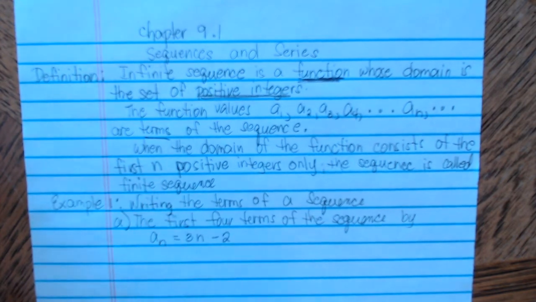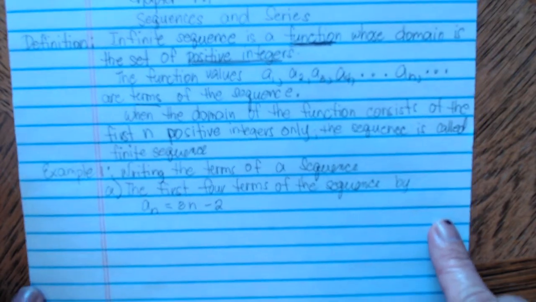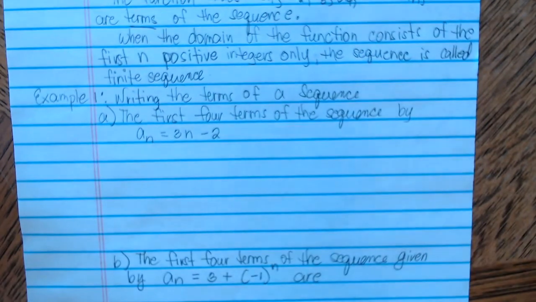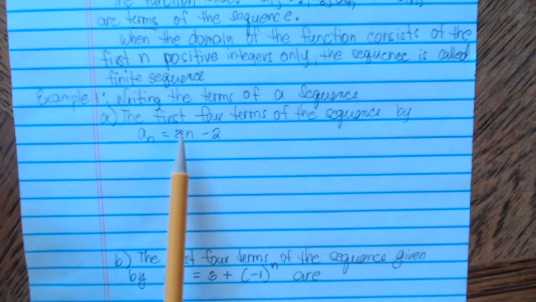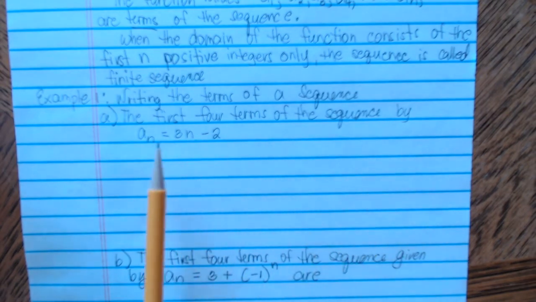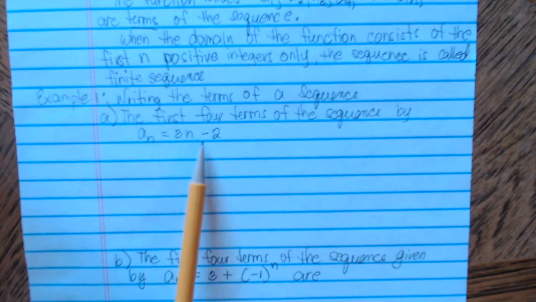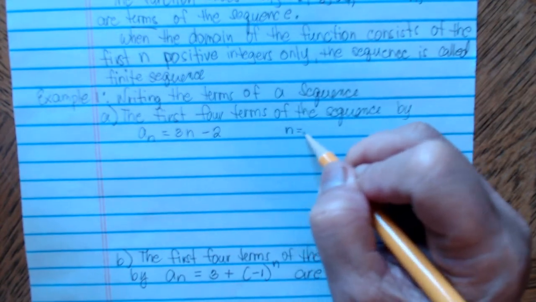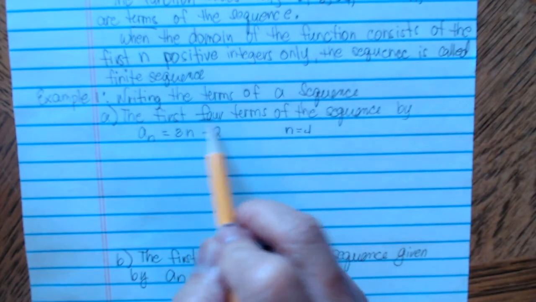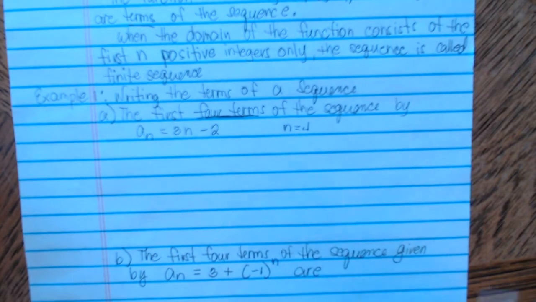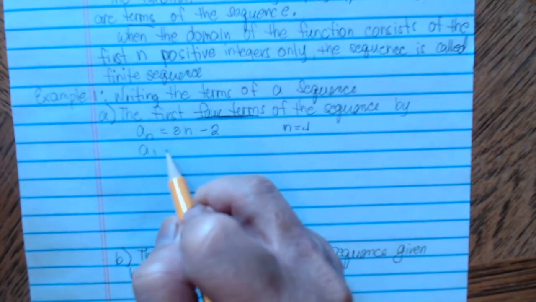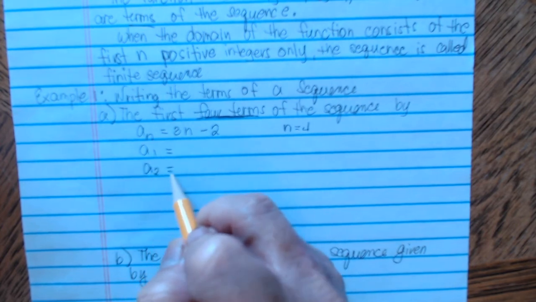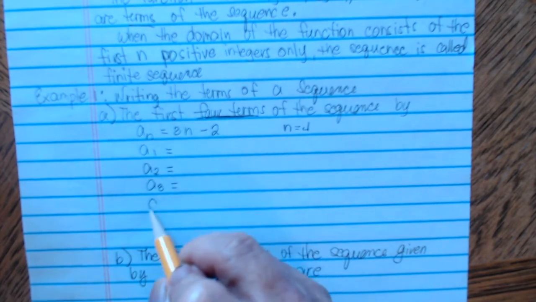All right. Okay, let's go over two examples right now. I'm gonna go over right now example number 1. The first example, it says writing the terms of a sequence. So here's the given. Write the first 4 terms of the sequence given by a sub n equals 3n minus 2. Okay, so our n is 4 then. So n is 4 because we're gonna write the first 4 terms. So therefore, we're gonna have a sub 1, a sub 2, a sub 3, then a sub 4.